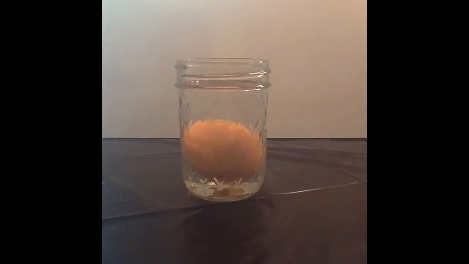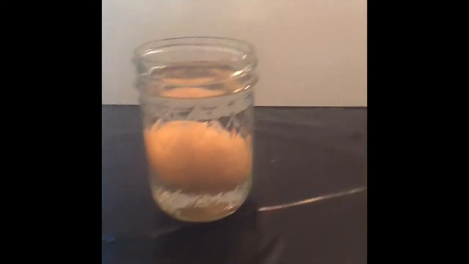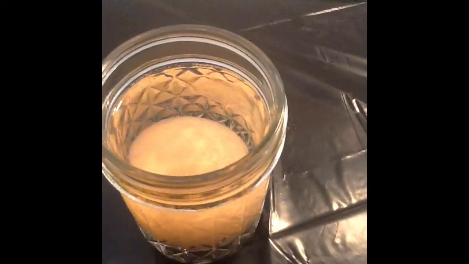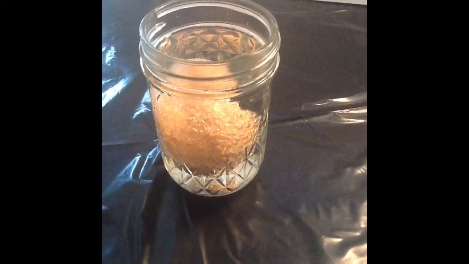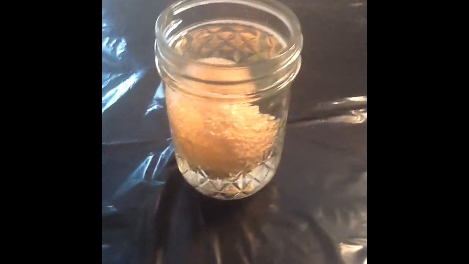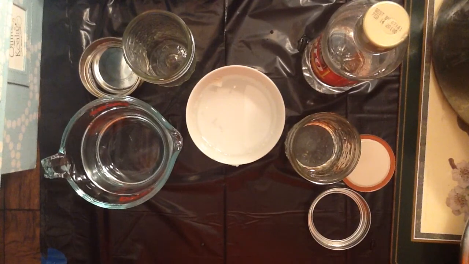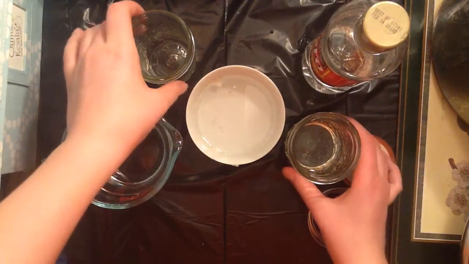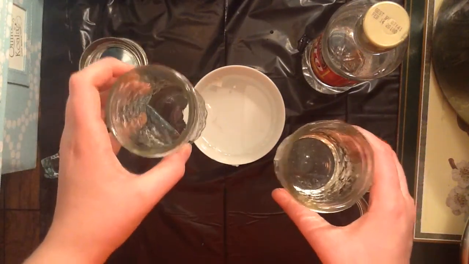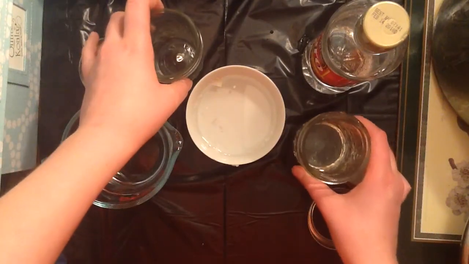At first, there were very few bubbles that formed around the egg. Yet 15 minutes later, there were many more bubbles. Now the chemical reaction of the eggshell and the vinegar creates carbon dioxide, which are the bubbles that form around the egg. After leaving the eggs in the vinegar for 24 hours, the shell is completely dissolved and we can begin our demonstration. We took 2 mason jars, corn syrup, and water.